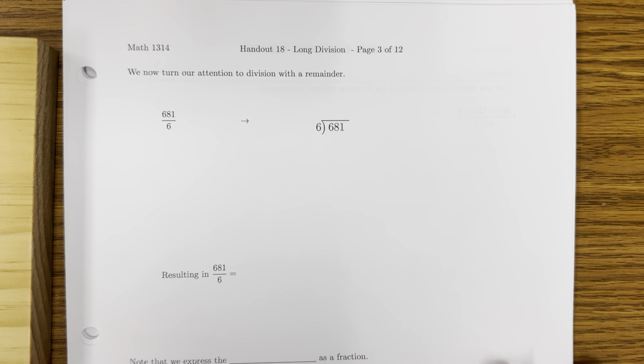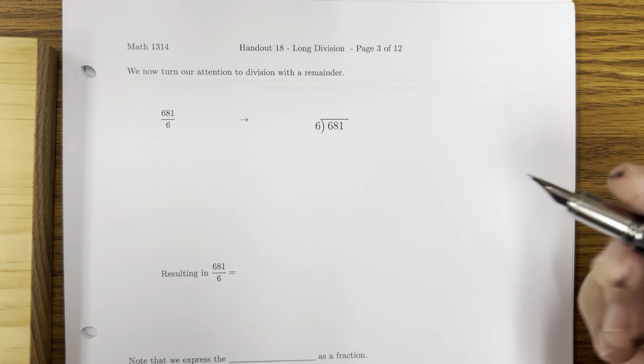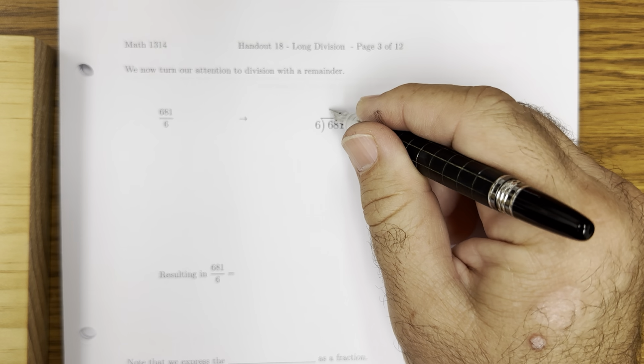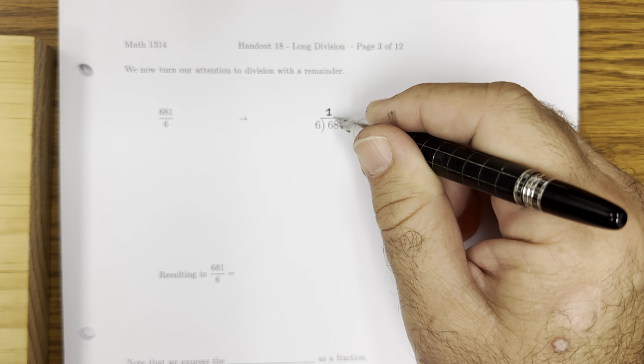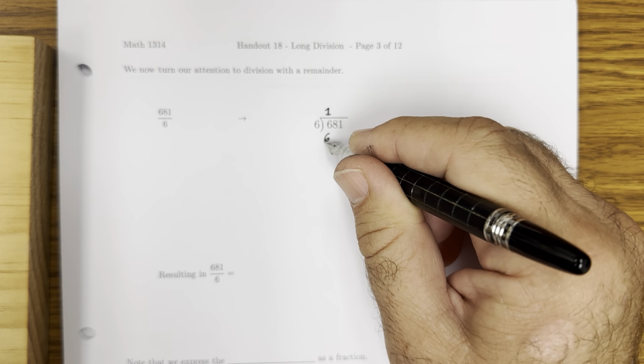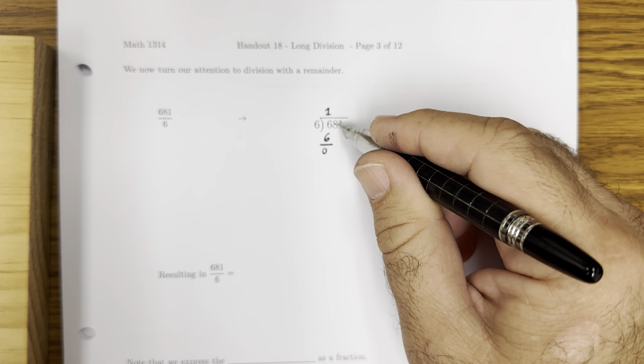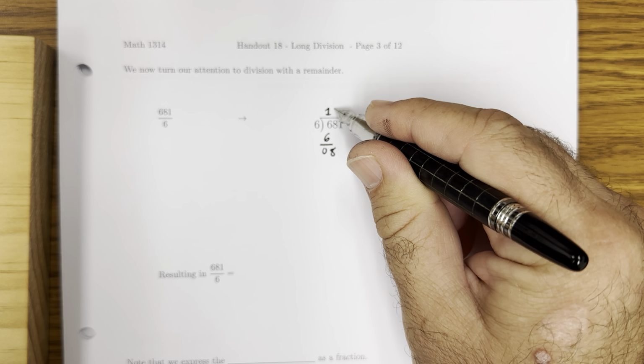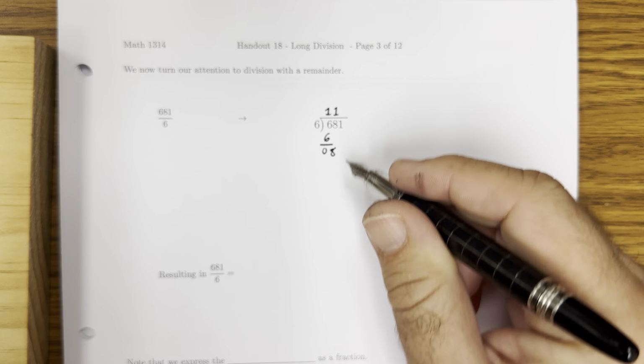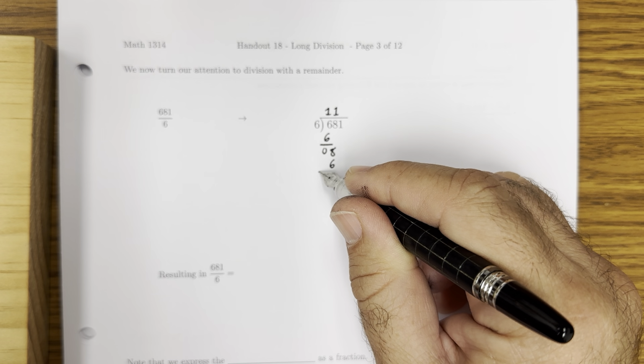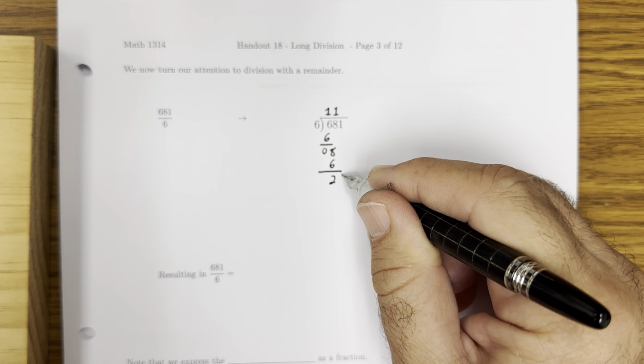All right, so going back to the elementary school example, 681 divided by 6. We would go through it the normal way. 1 right there, because 6 times 1 is 6. So there's our 6, 0. The 8 comes down, and that goes in another 1 time. 1 times 6, that's 6. Subtract, giving us 2. 1 comes in.